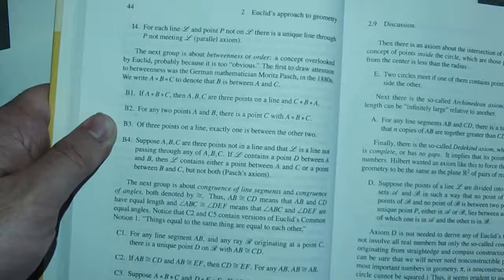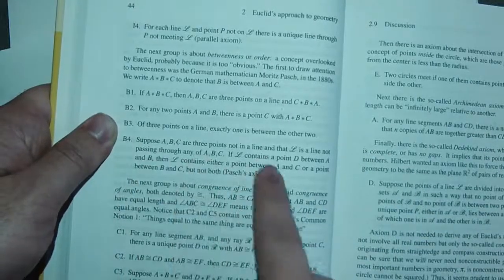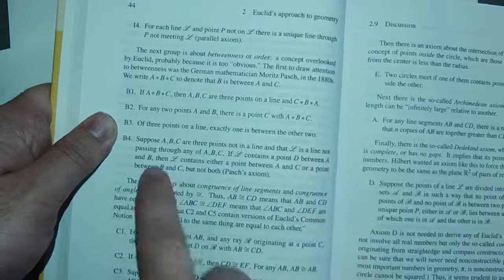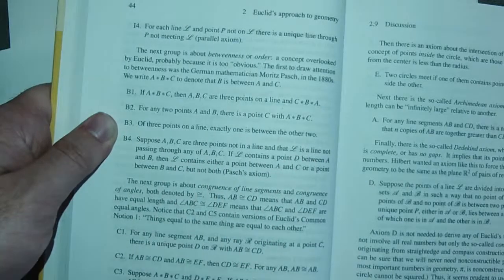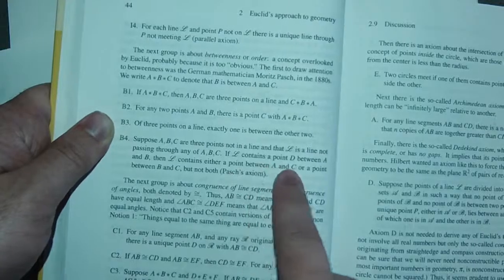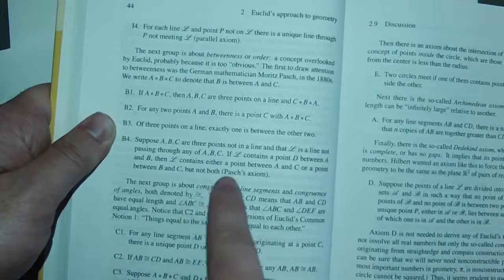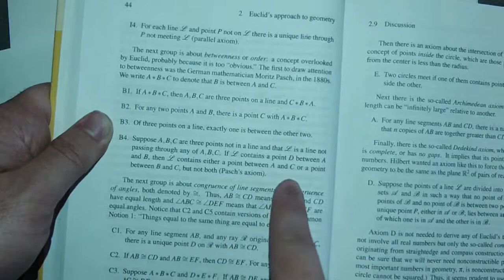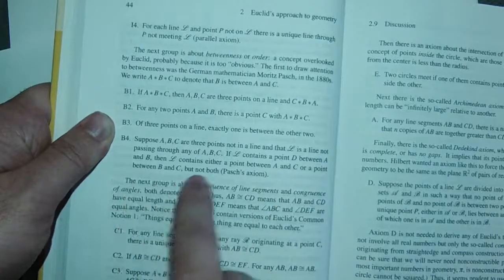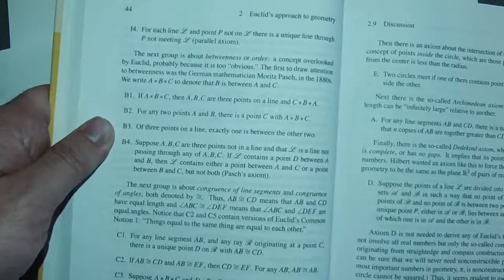The fourth betweenness axiom: suppose A, B, C are 3 points not on a line, and that L is a line not passing through any of A, B, and C. If L contains a point D between A and B, then L contains either a point between A and C or a point between B and C, but not both. This is known as Pasch's axiom.